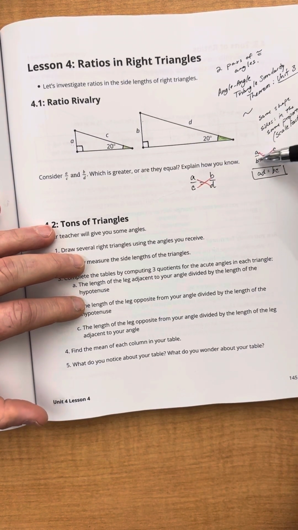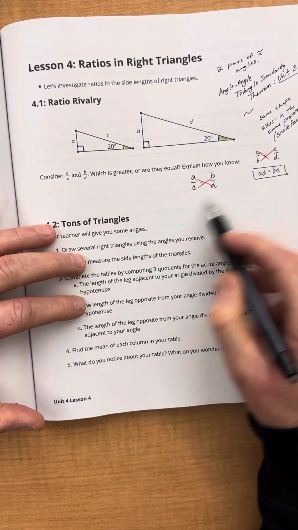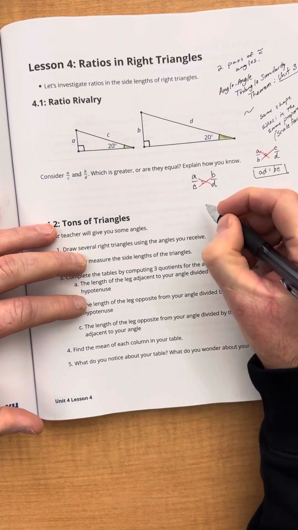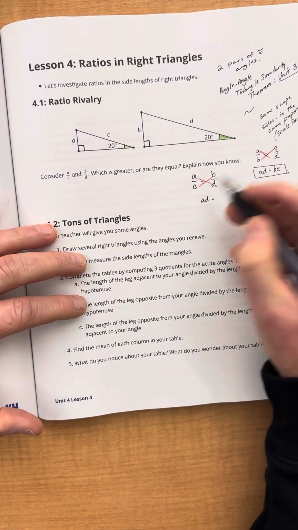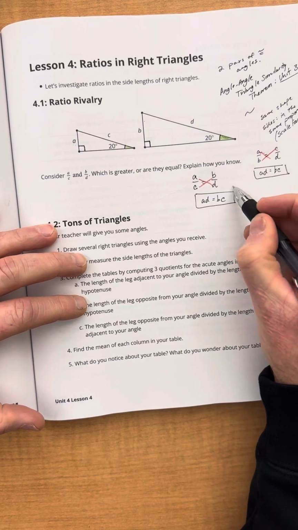So see how this one was A over B equals C over D, and this one was A over C equals B over D? In both instances, A times D equals B times C. See these?